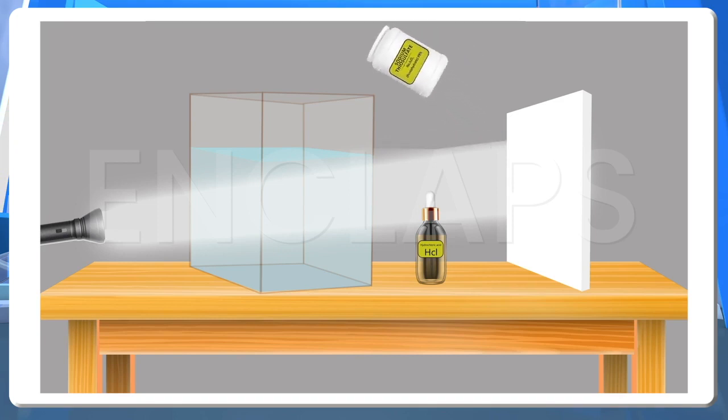Sodium thiosulfate is dissolved in water at a rate of 2 grams per liter. Add 1 or 2 drops of hydrochloric acid to the water in the beaker. What are the gradual changes in the color of light in the solution and on the screen? Yes, when hydrochloric acid was added to the solution, blue color spread first in the solution.